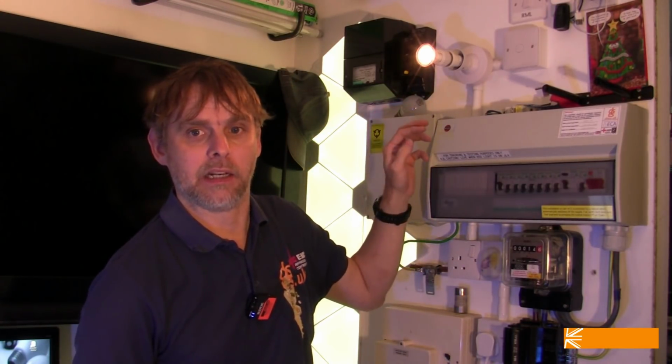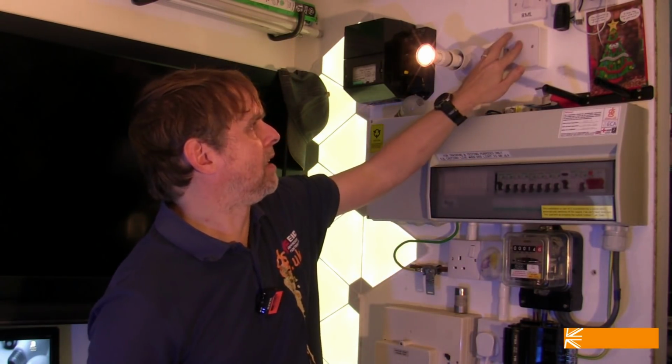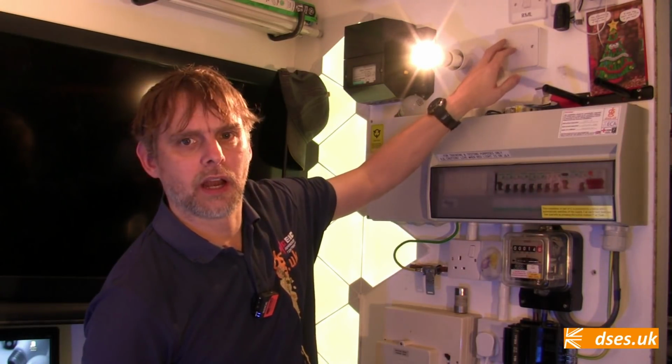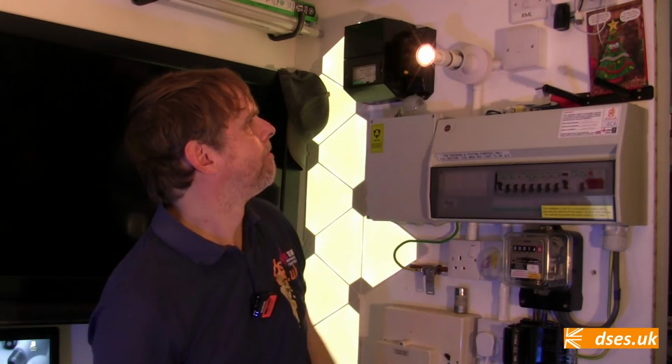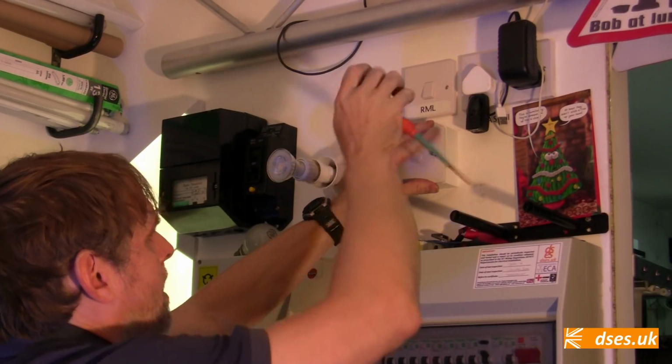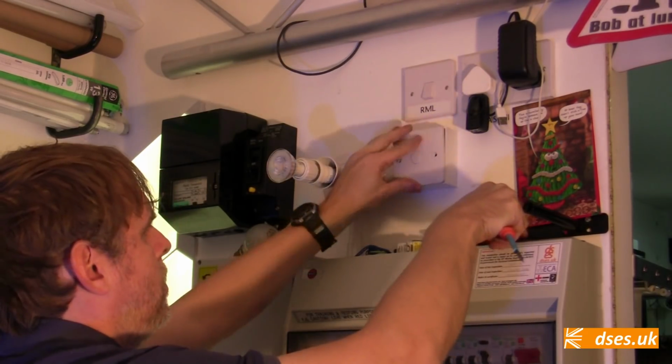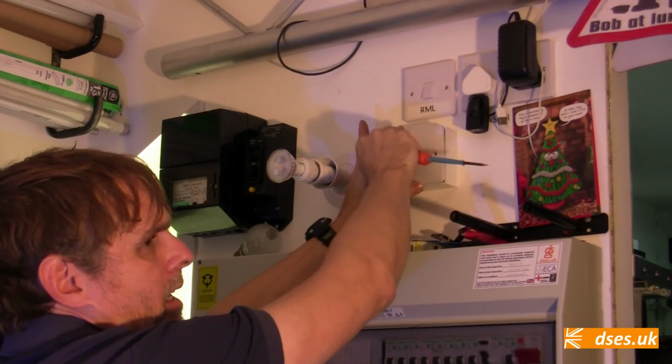To demonstrate, let's show this touch dimmer controlling this Philips dimmable LED lamp, and we can certainly dim it down and we can dim it up. All jolly good, and now let's turn it off. Oh dear.